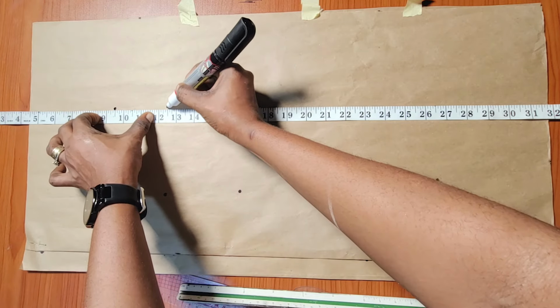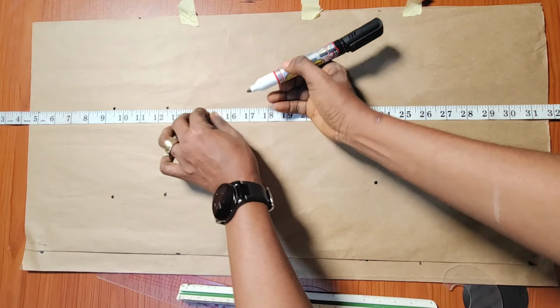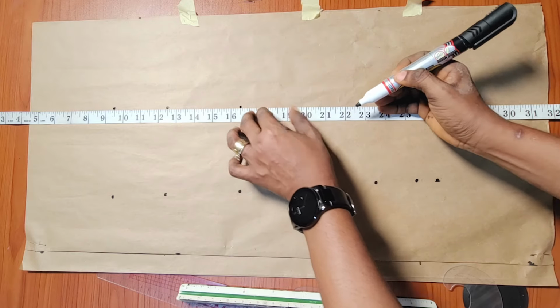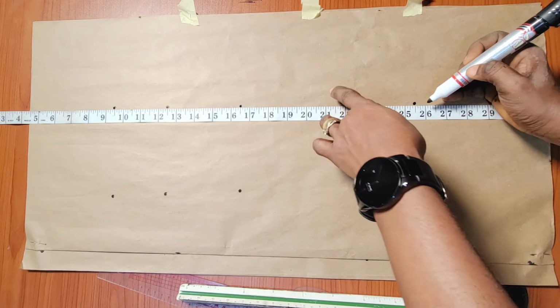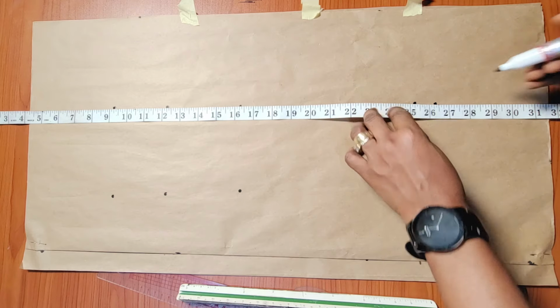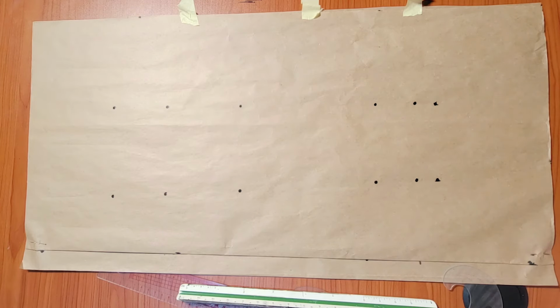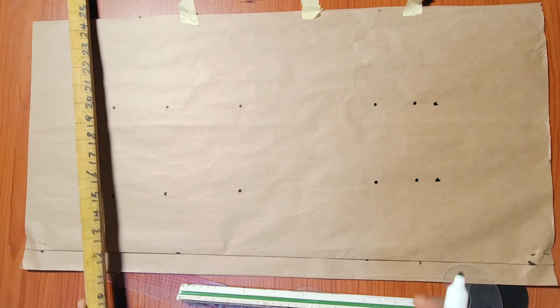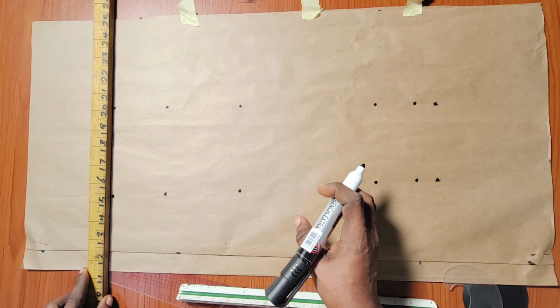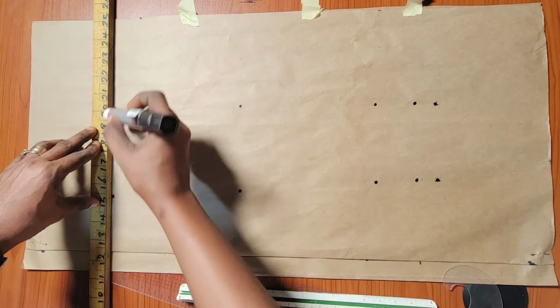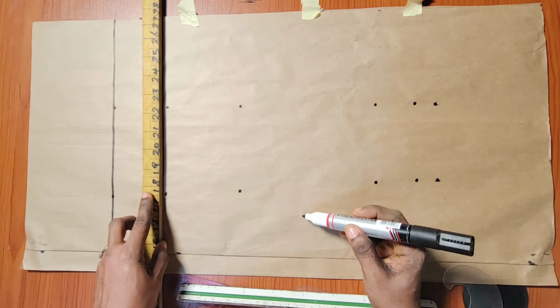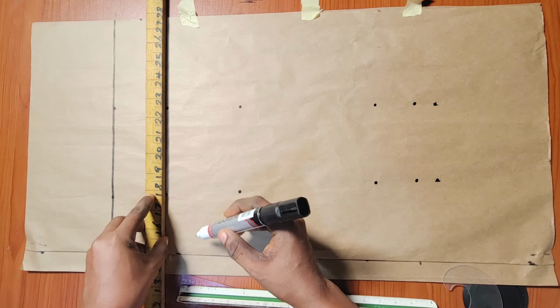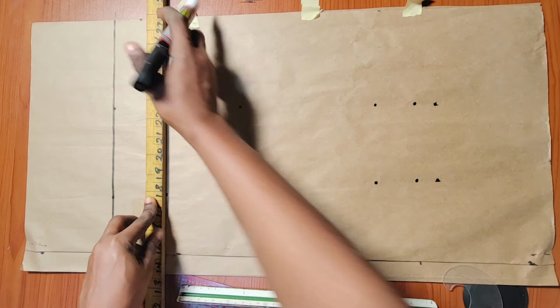Just repeat the same point that you did here. Then join the points in a straight line. Just join the points.